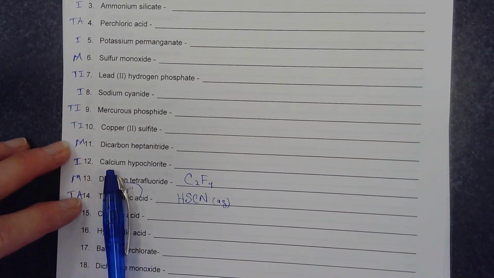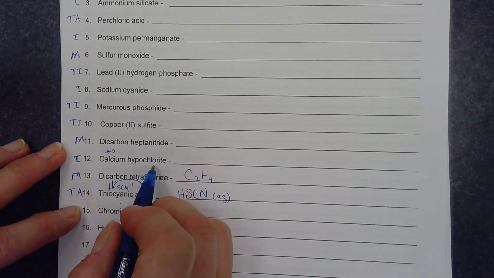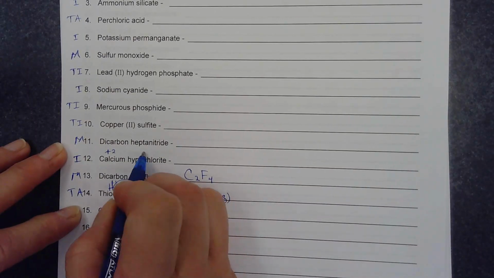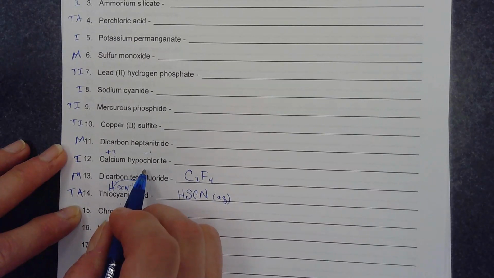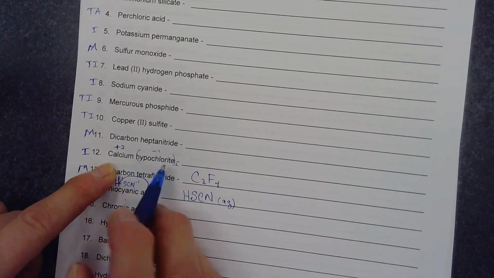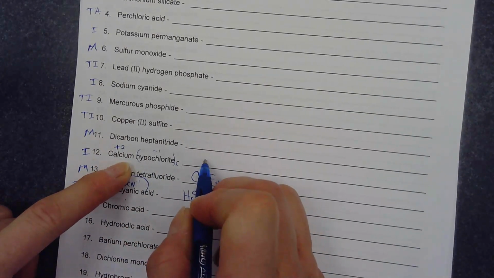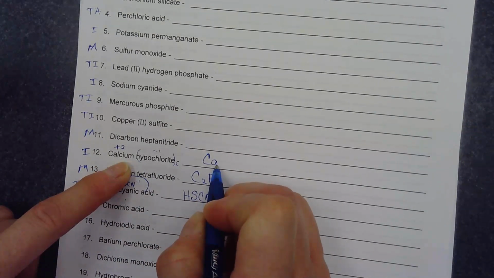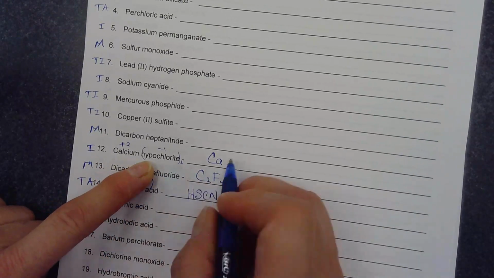Calcium, what charge does it have? +2. Hypochlorite. What charge? -1. How many hypochlorites do I need? 2. So I would put parentheses 2. So now I'm doing it here for you so that when you go over here and write it, what's the symbol for calcium? Ca. Do I have a subscript for calcium? No. Hypochlorite, what's the formula?